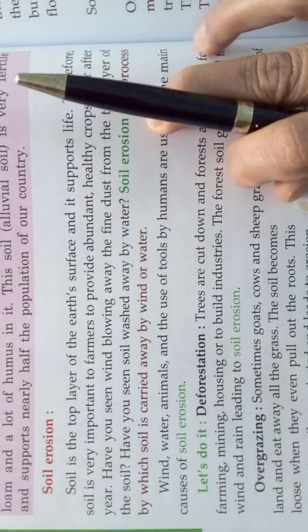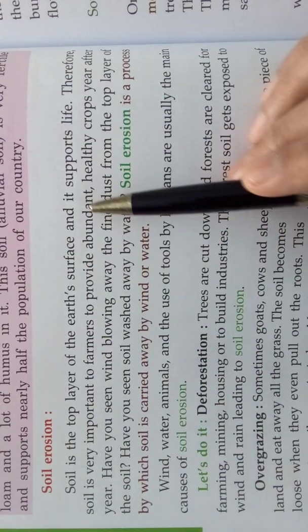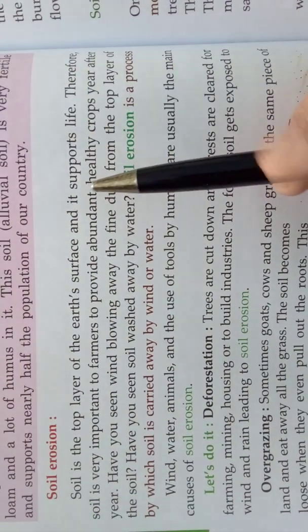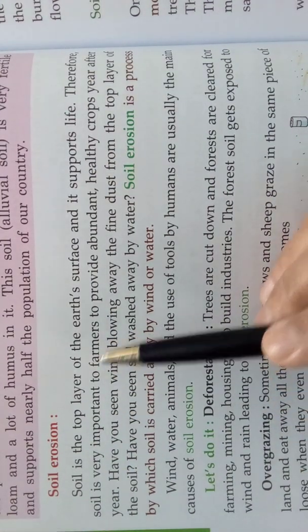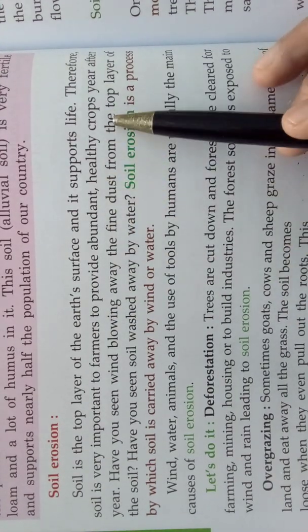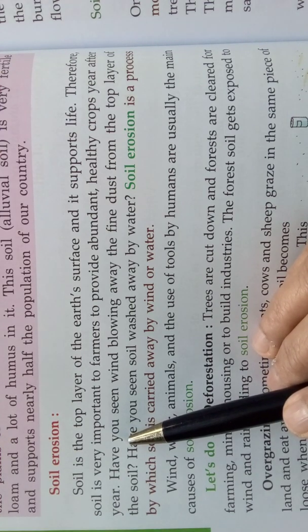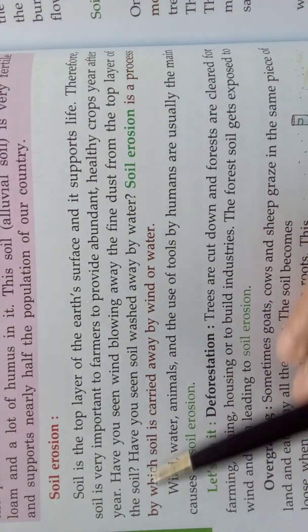Okay, children. Come, we will see about soil erosion. What is soil erosion? Soil is the top layer of the earth's surface and it supports life. Therefore, soil is very important to farmers to provide abundant healthy crops year after year. Understood? For to grow what? Healthy crops.